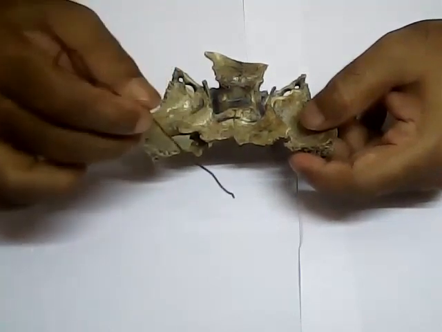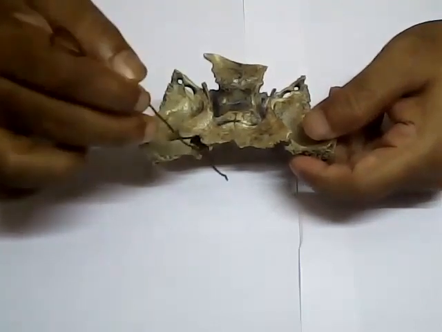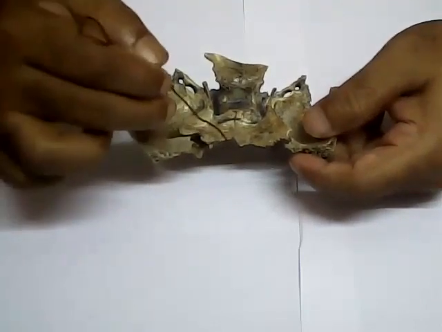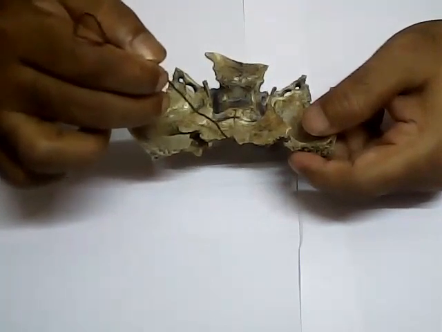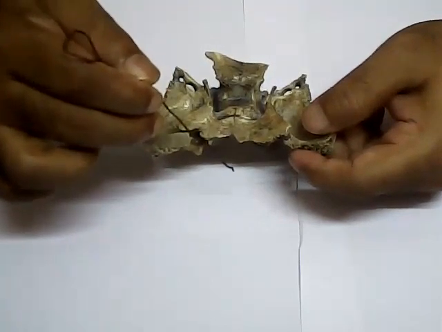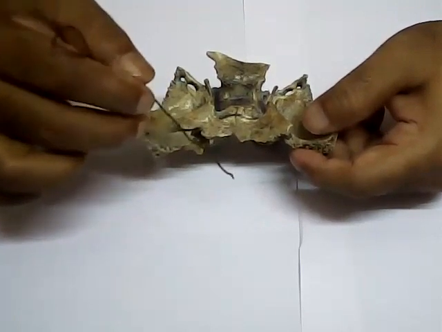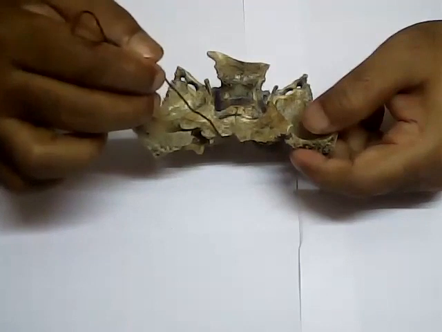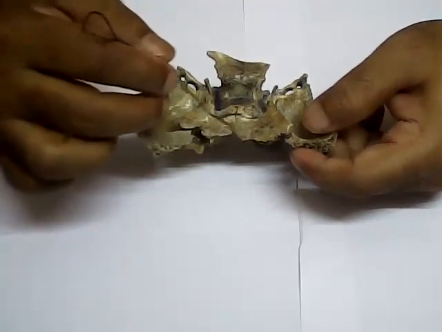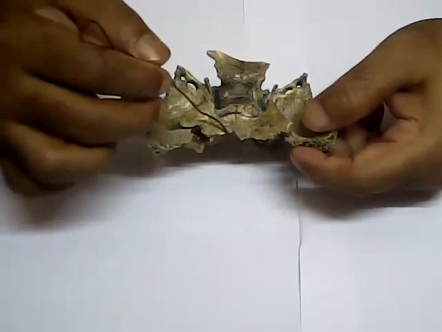So what is the bone just in front of it? It is not only the frontal bone, but also the ethmoid bone. Immediately in front of the body of the sphenoid, there is the ethmoid bone, and that is why the ethmoidal crest articulates with the ethmoidal spine of the sphenoid bone in the anterior part.